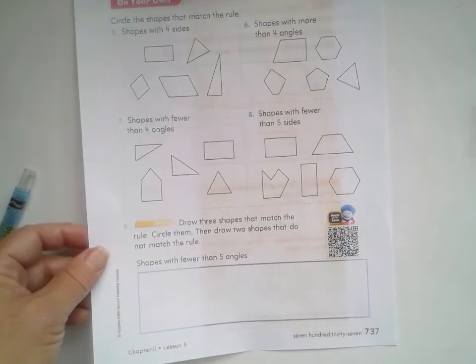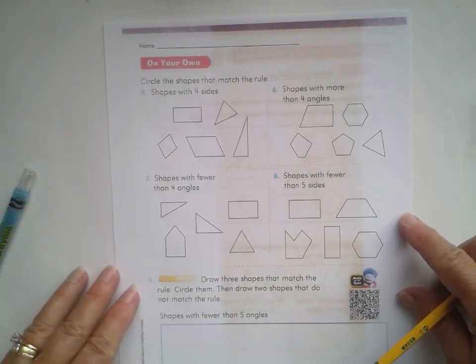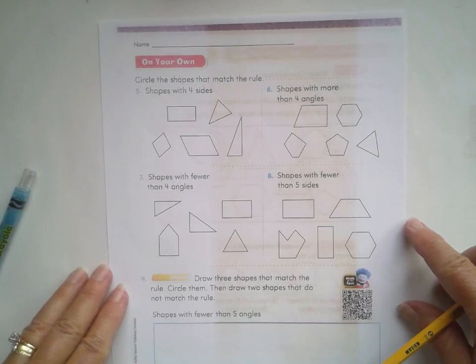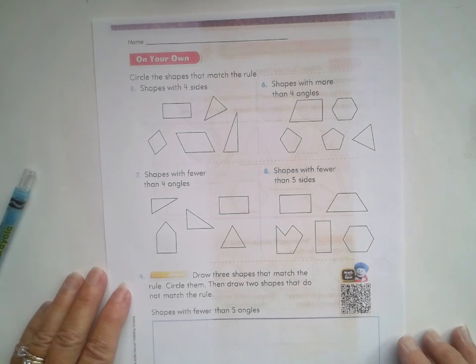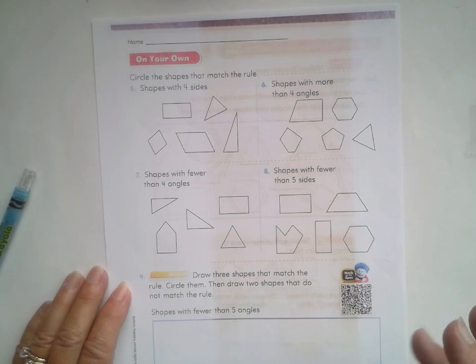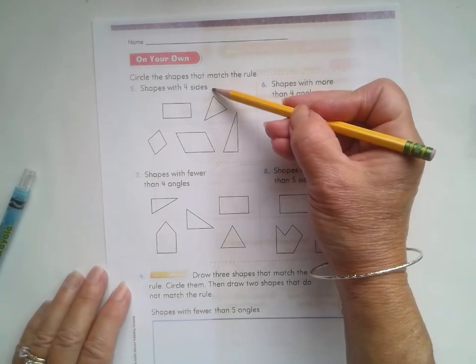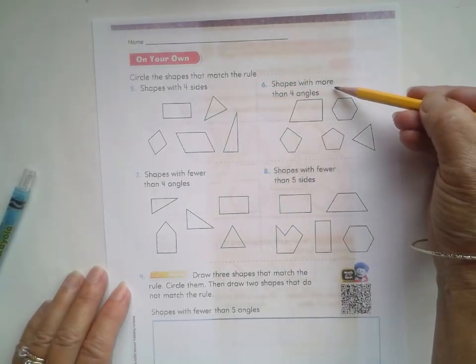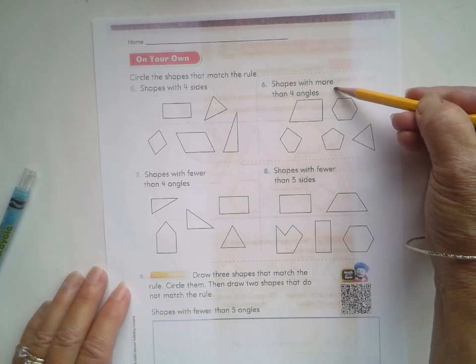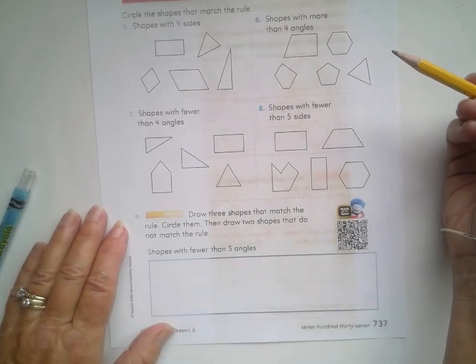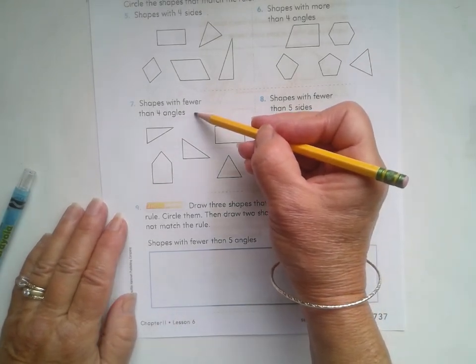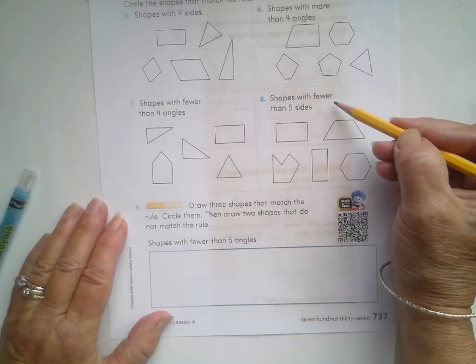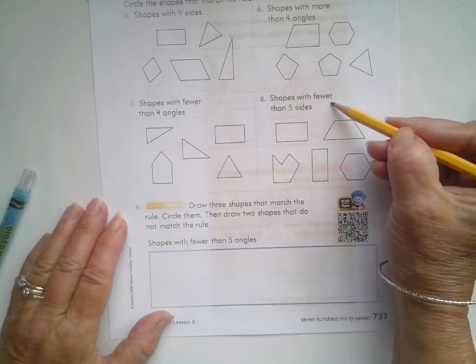Let's go to our next page, which is 737 on your own. So I'm just going to explain this to you. This first part will be what we just did on the page before. Circle the shapes that match the rule. So you're going to circle the shapes with 4 sides. You're going to circle the shapes with more than 4 angles. More. You're going to circle shapes with fewer than 4 angles, so less than 4 angles, and shapes with fewer than 5 sides.